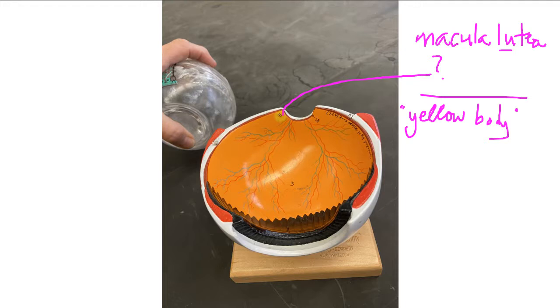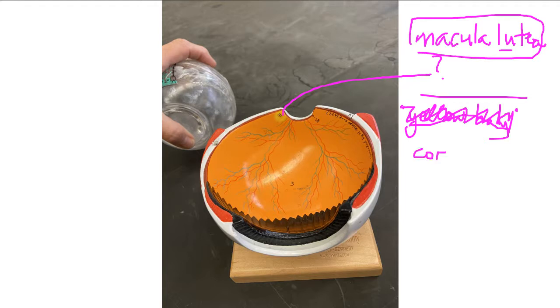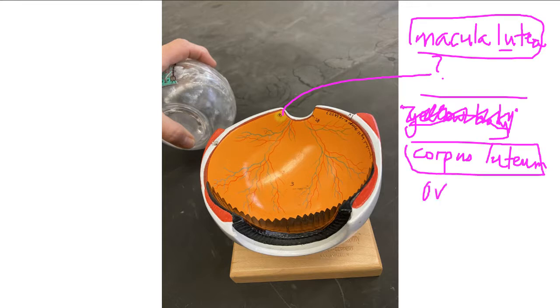Lutea means yellow. Actually, the yellow body is corpus luteum, which is something you see in the ovary. This is the yellow region of the eye. That one is in the ovary, so forget about that. Sorry. Now, this place is the yellow region known as the macula lutea.